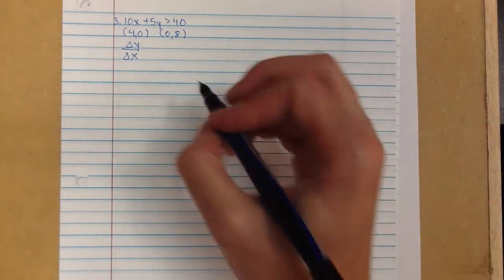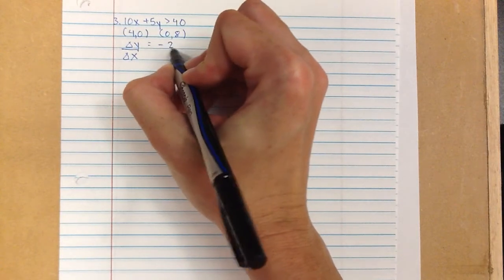Yes, negative. You can see that in your brain. Your slope is negative 2. How did I get 2? I did 8 divided by 4 and I got 2. The negative part came from your brain because you know what (4, 0) and (0, 8) look like on the graph.